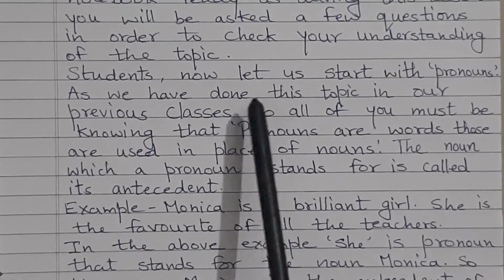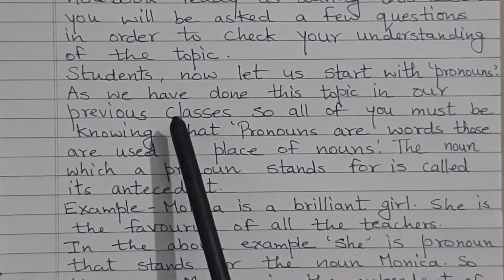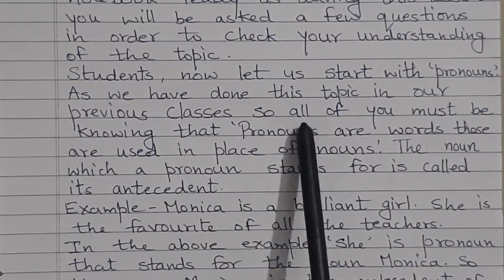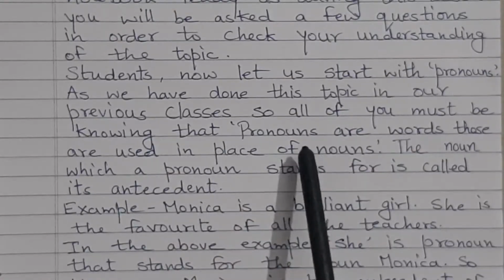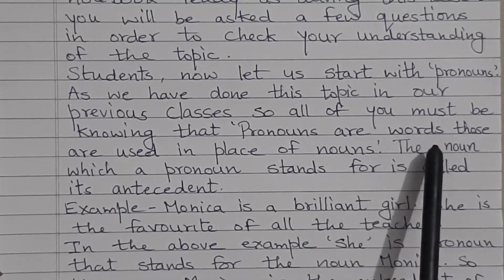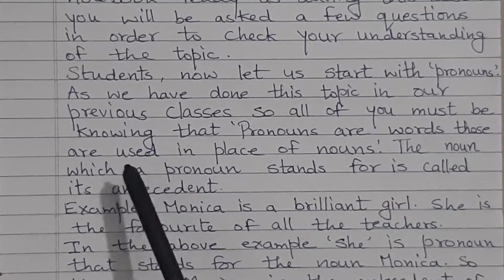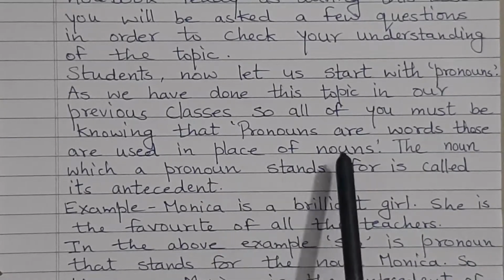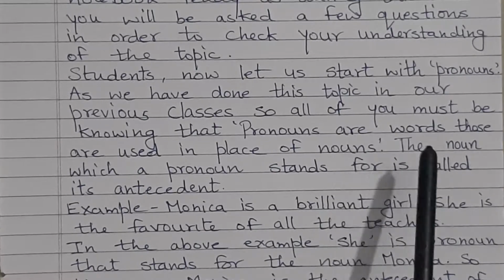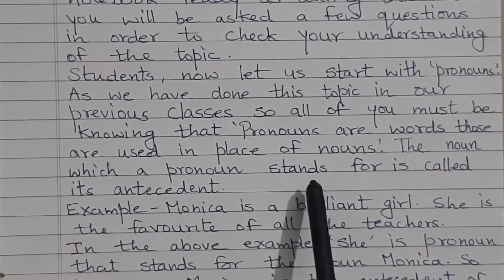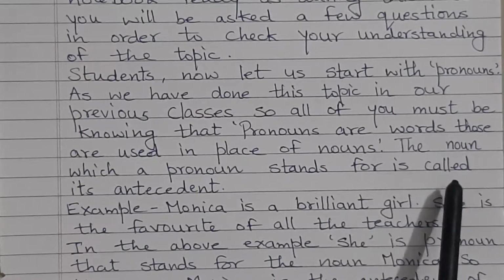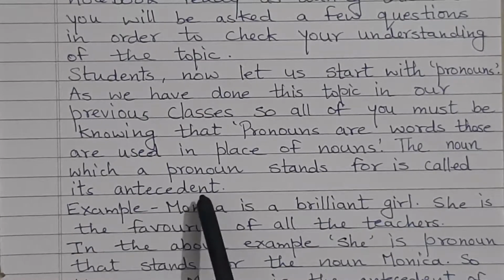As we have done this topic in our previous classes, all of you must know that pronouns are the words that are used in place of nouns. The noun which a pronoun stands for is called its antecedent.